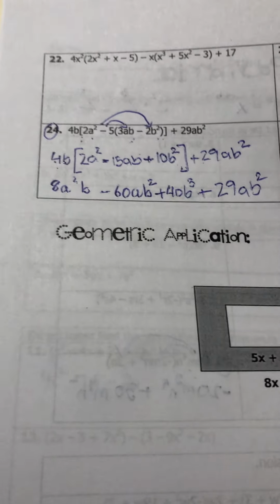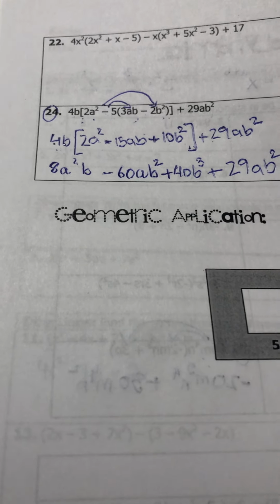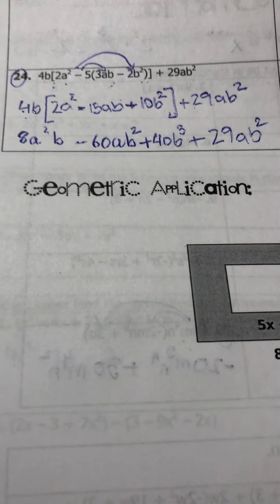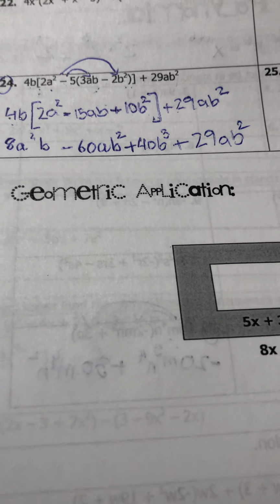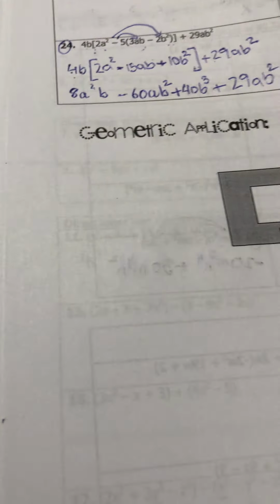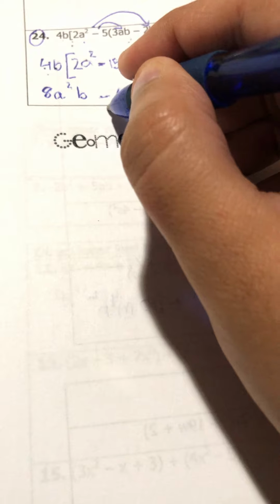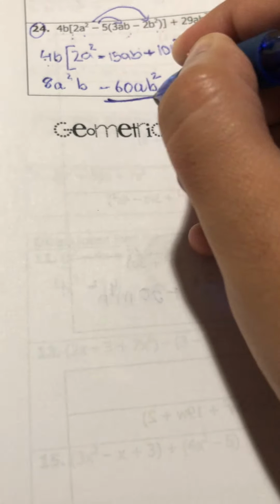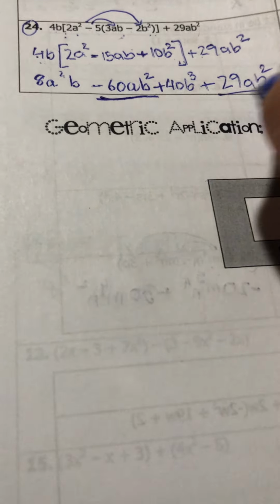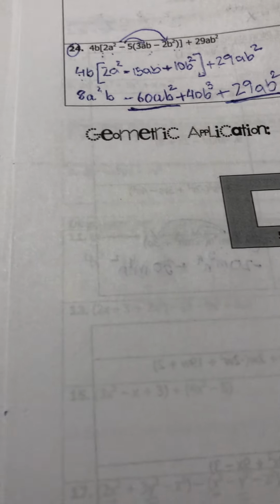Okay, now make sure we combine them. Don't forget to combine, simplify them, and write it in the standard form. So I can only simplify this, my 60ab squared plus 29ab squared. So what will be my final answer?